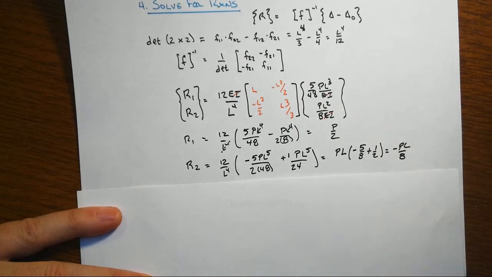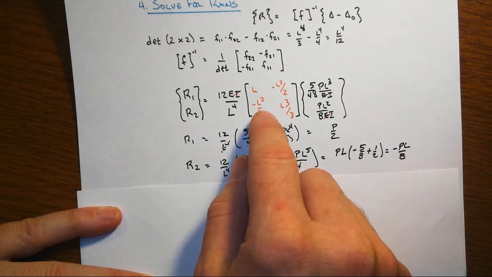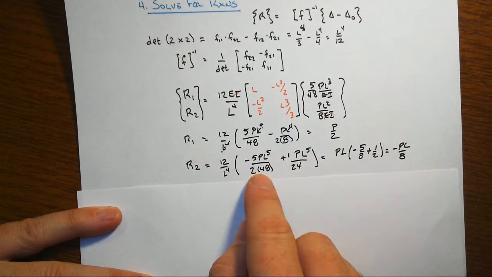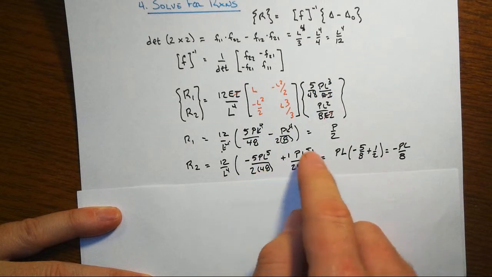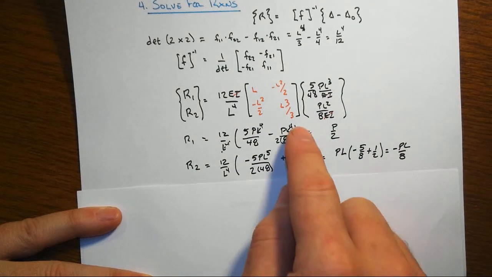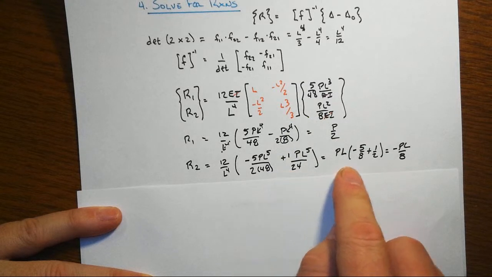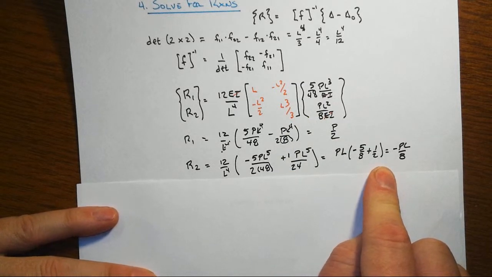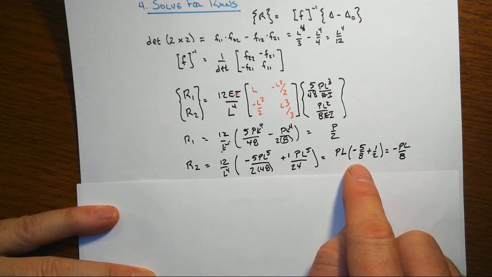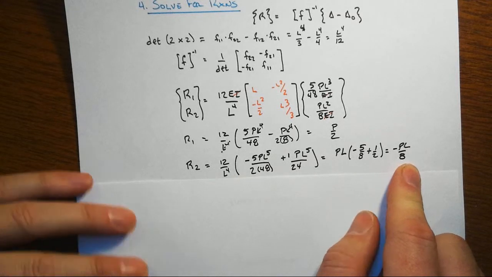And then we do the same thing for R2, 12 over L to the 4th times the minus L squared over 2, and then that's times the 5 PL cubed over 48. That's sitting here. Notice we get L to the 5th now. And then the same thing with the other term. Boy, you got to be really careful, follow through all the math. 3 times the 8 is the 1 over 24 that we have here. That'll work itself out to be PL when we factor that out, right? L to the 5th over L to the 4th. And then we have a minus 5/8 plus 1/2, and we end up with a negative PL over 8.